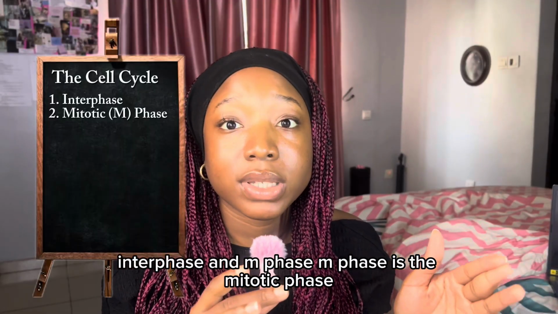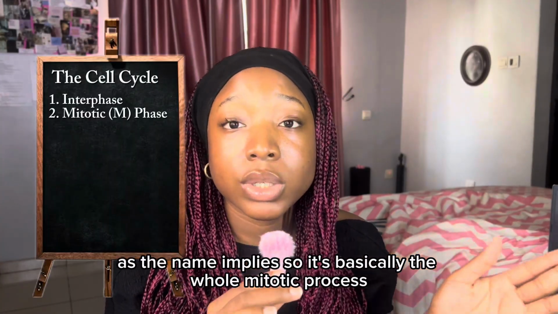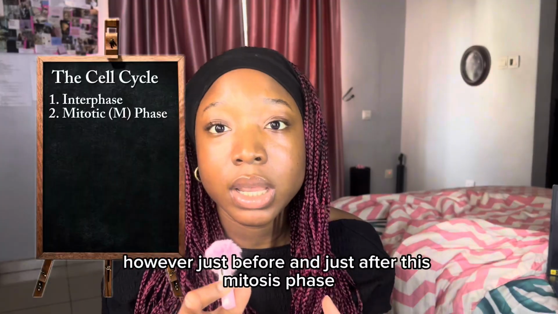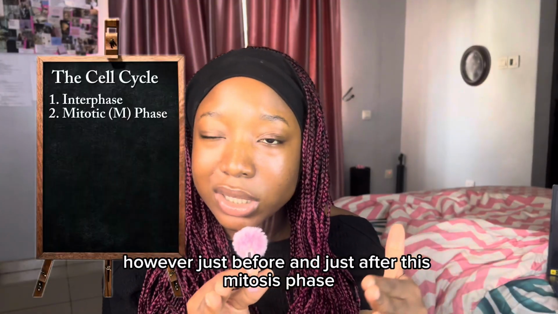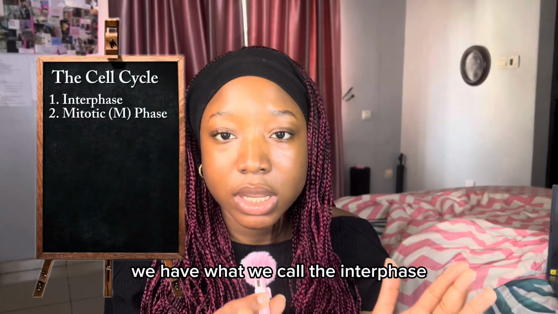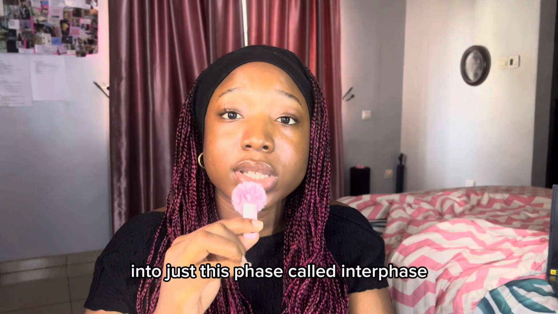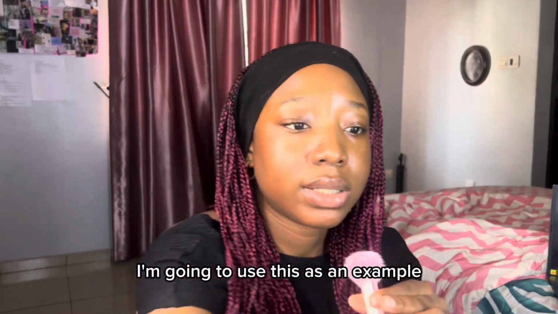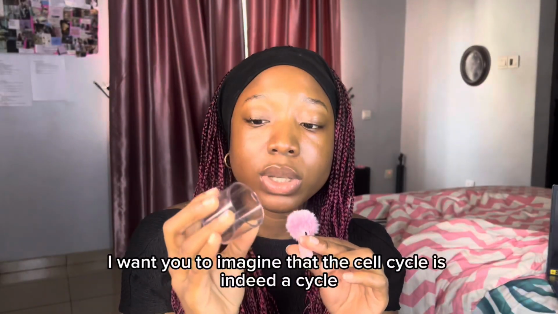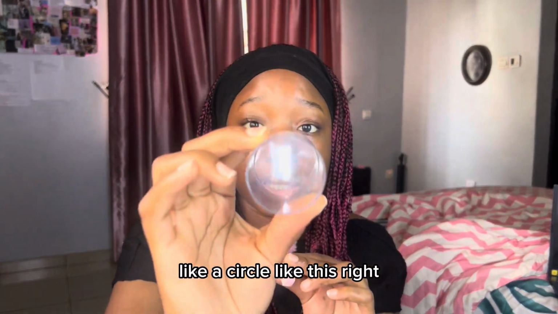M phase is the mitotic phase, and that is when a cell undergoes mitosis, as the name implies. So it's basically the whole mitotic process. However, just before and just after this mitosis phase, we have what we call the interphase. We've grouped all the processes that happen before and after mitosis into just this phase called interphase. So if you're a bit confused, I'm going to use an example. I want you to imagine that the cell cycle is indeed a cycle, like a circle, like this, right?